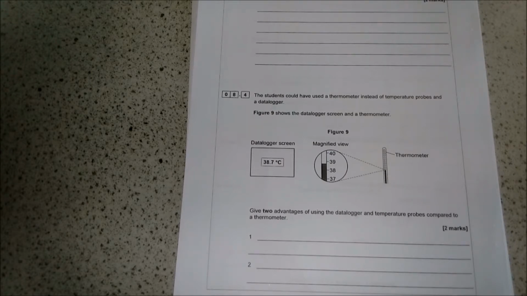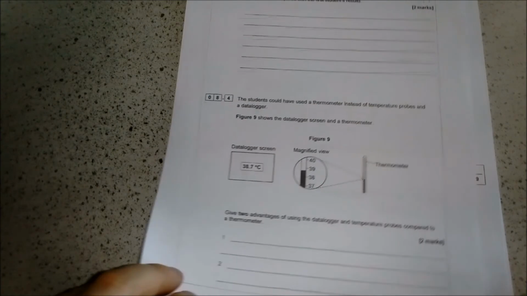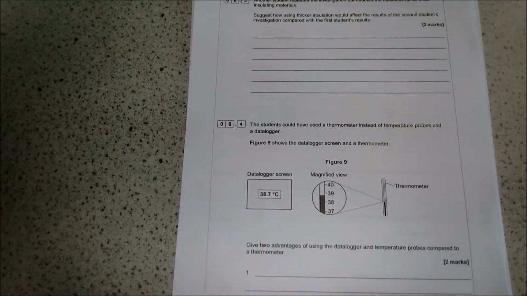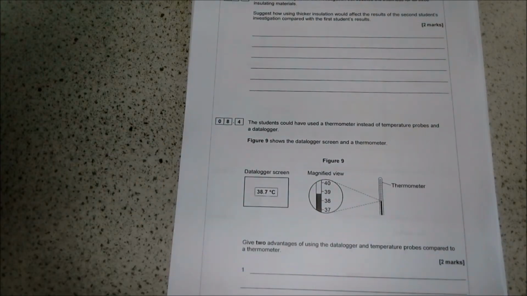In any question where it states that a data logger or some sort of temperature probe or anything connected to a computer is being used, it will always reduce the risk of misreading the result. And it will always increase the resolution because it will have smaller intervals in between the readings.